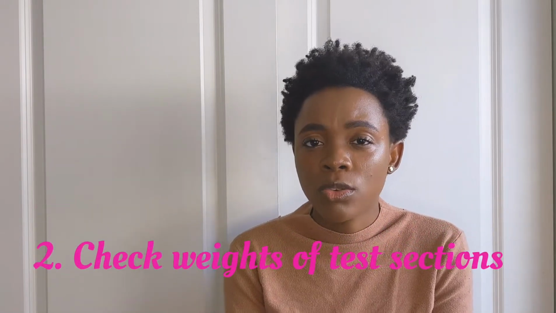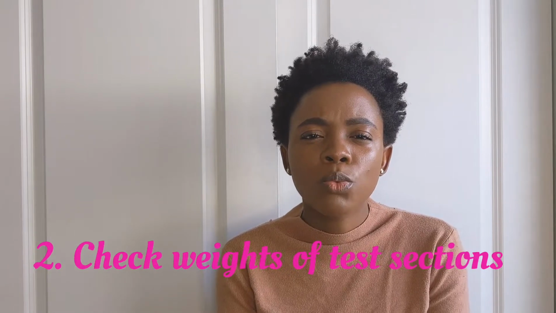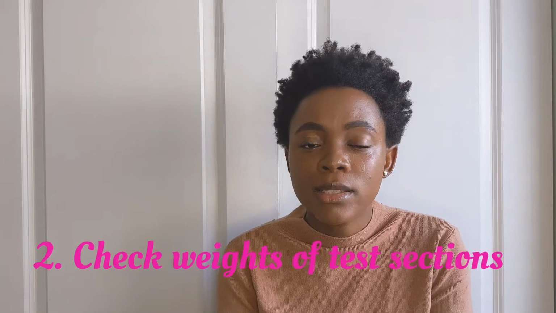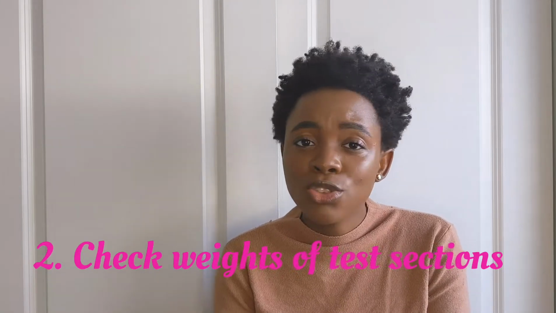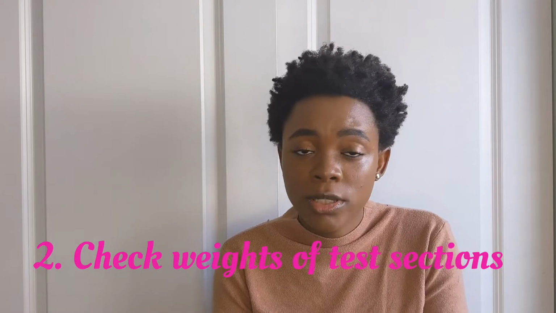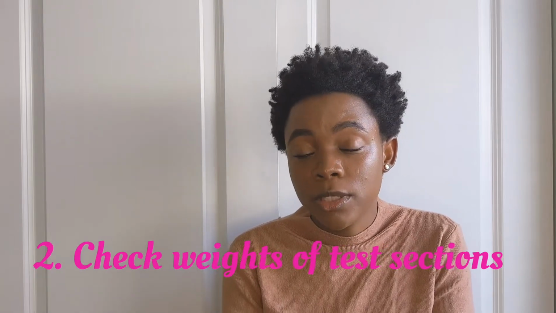The second thing related to that is to read on their website about the various sections and how they contribute to your overall score. Typically, we just think that every section has the same weight, but that's usually not the case, especially I think for IELTS. All the sections aren't weighted the same way.